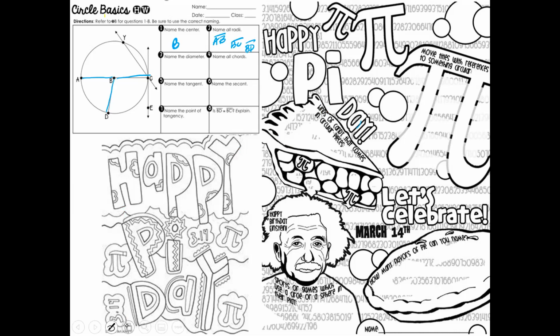So going back to geometry. Name a diameter. A diameter goes through the center, from one side of the circle to the other, so AC will be it. Name all the chords. Chords don't have to touch the center, they just go from one side of the circle to another, so YC will be it. Name a tangent.